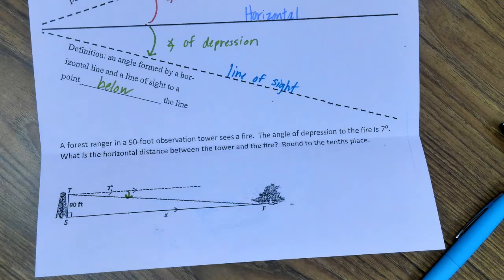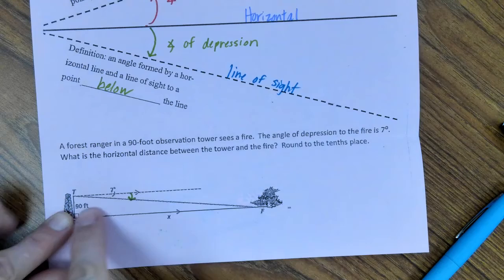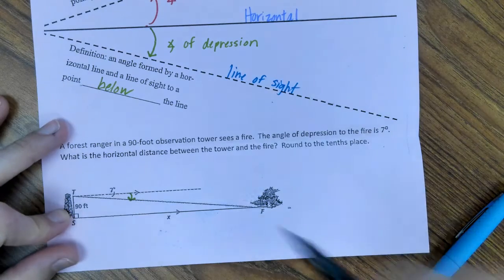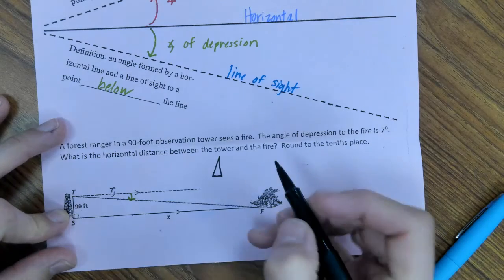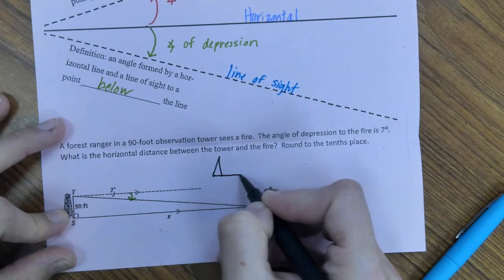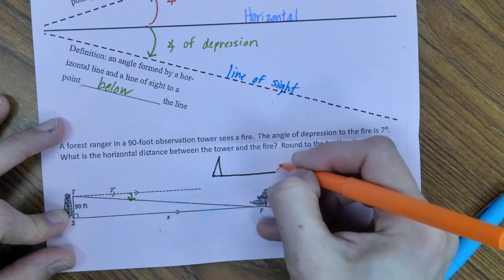So what we also need to notice here, so that we can actually solve this triangle right here down below, because all we're really focusing on here is the tower. It's going to be away from a fire. I'll draw my awesome little fire.